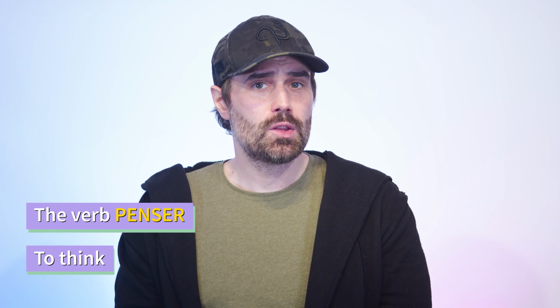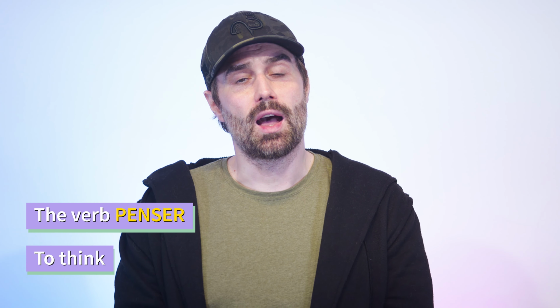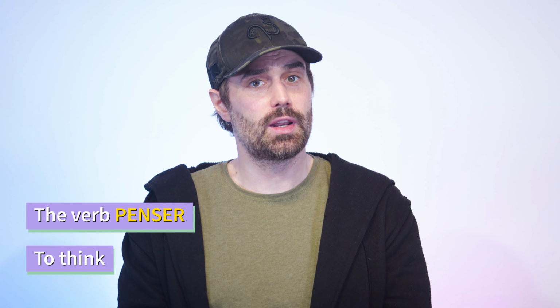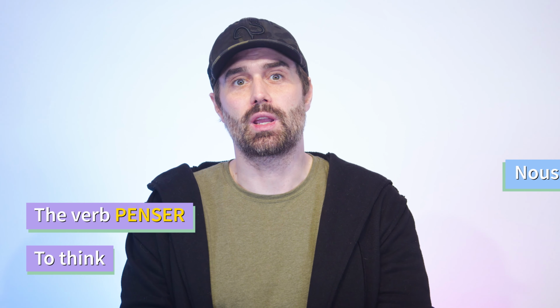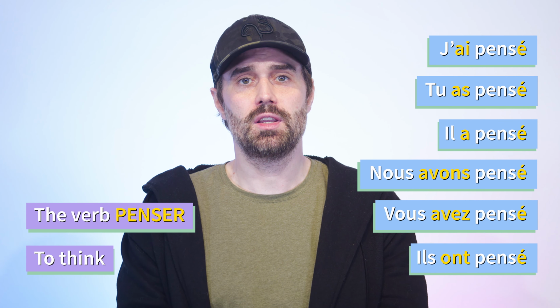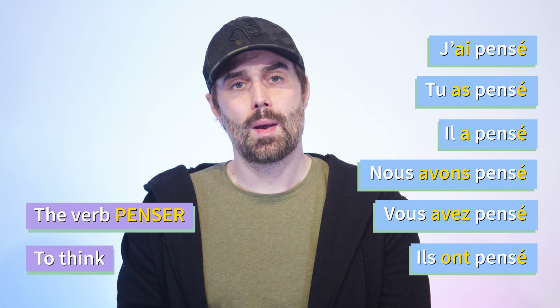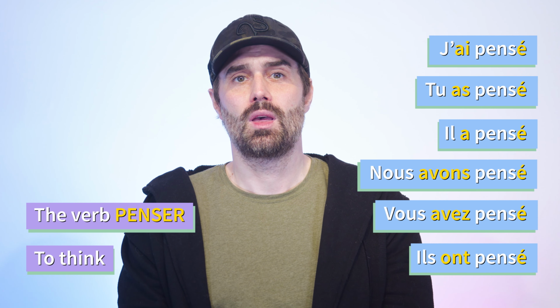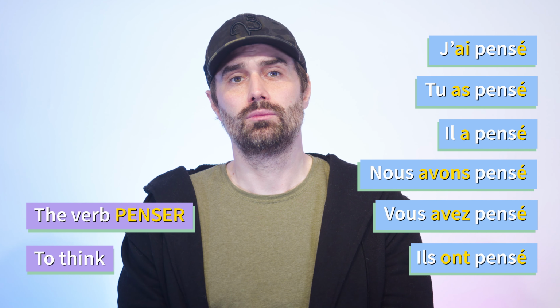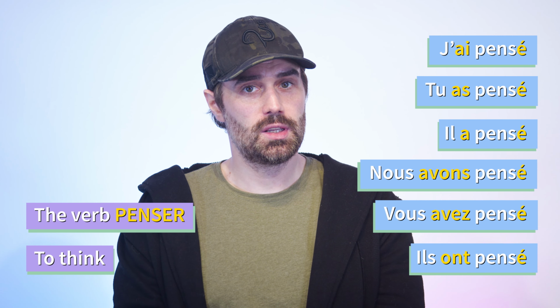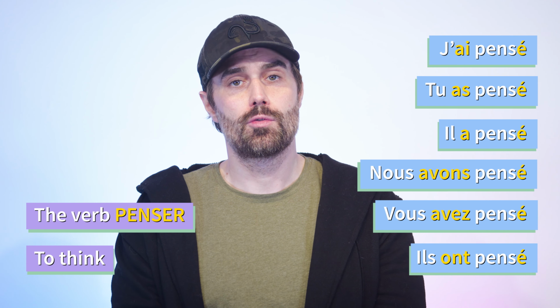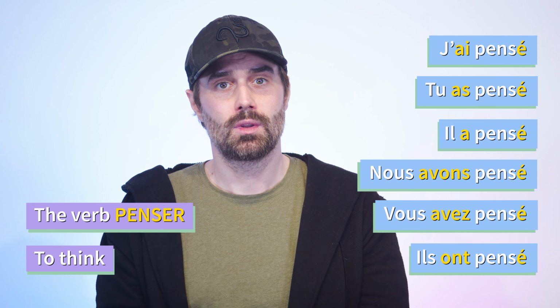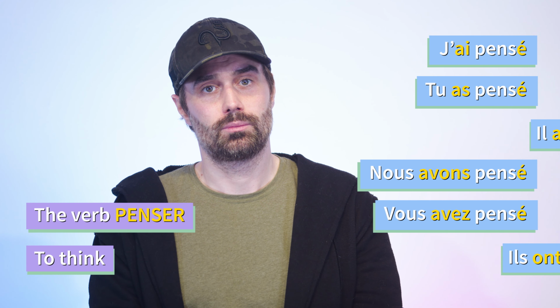In the passé composé, the verb penser uses the auxiliary avoir, therefore it is conjugated as follows. Please repeat after me again. J'ai pensé, tu as pensé, il a pensé, nous avons pensé, vous avez pensé, ils ont pensé.